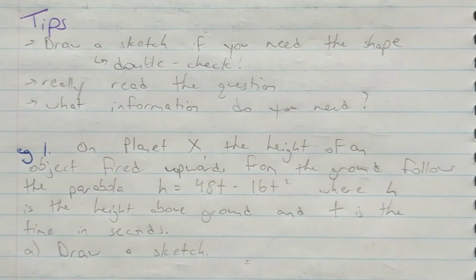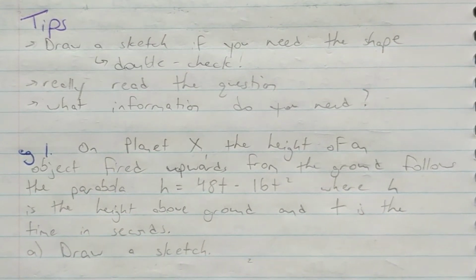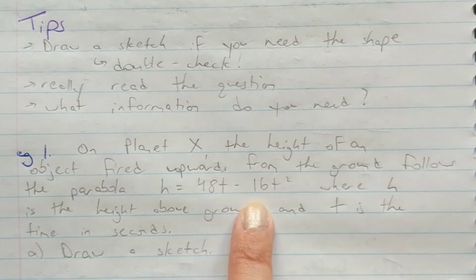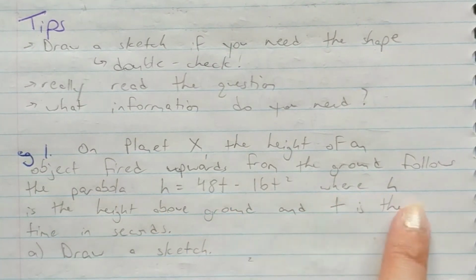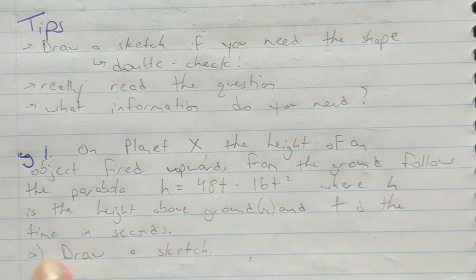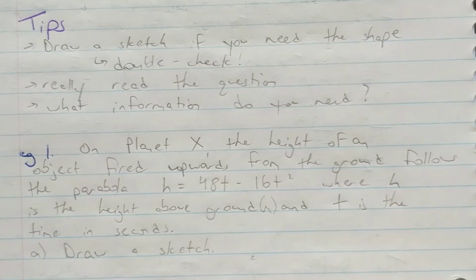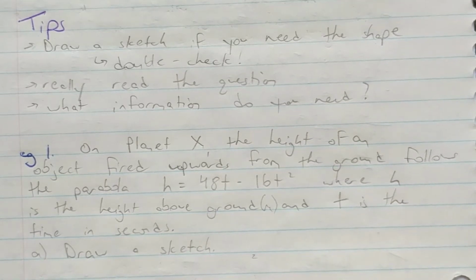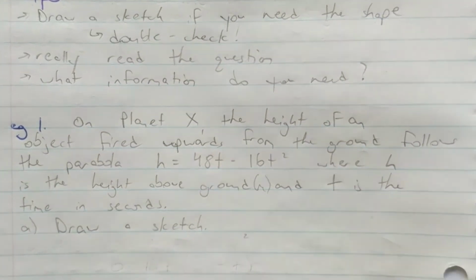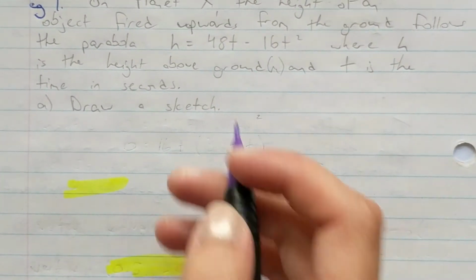On planet X, the height of an object fired upwards from the ground follows the parabola h equals 48t minus 16t squared, where h is the height above the ground in meters, and t is the time in seconds. Let's start by drawing a sketch. In order to draw a sketch, we need to find our x-intercepts, our y-intercept, and our vertex. So let's find those pieces of information.